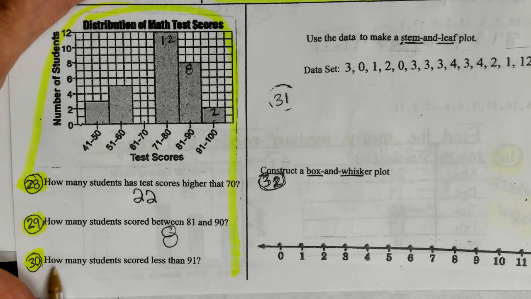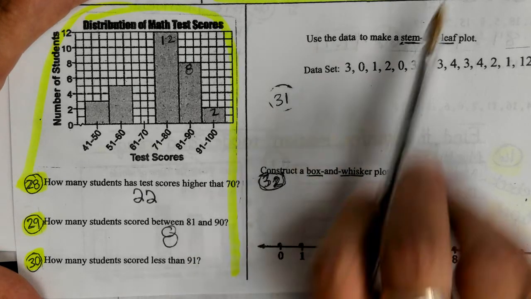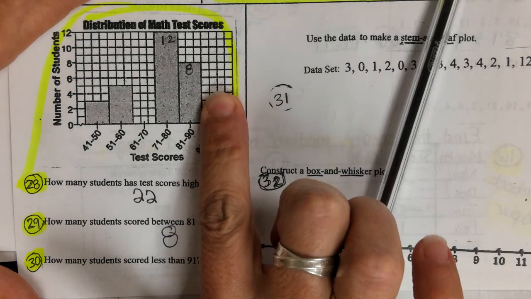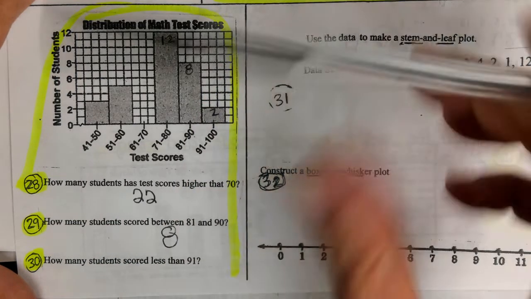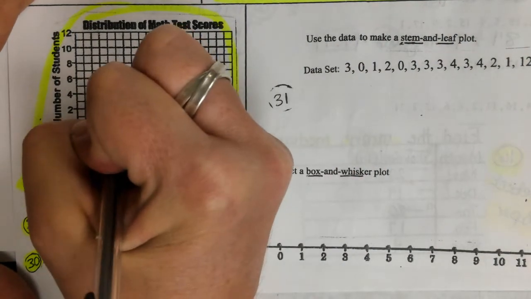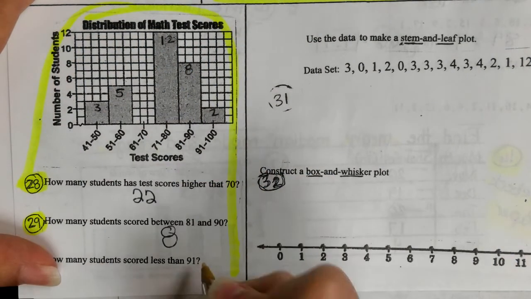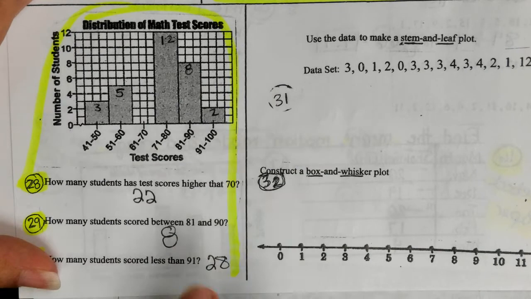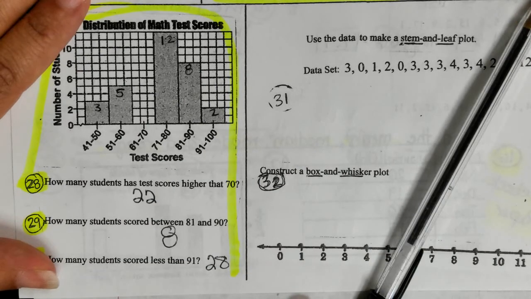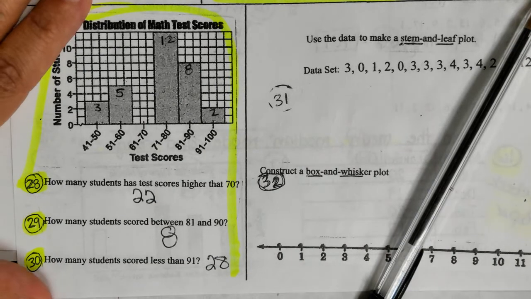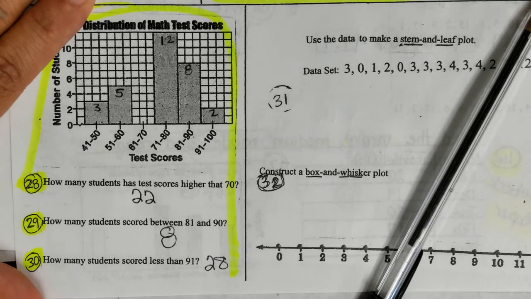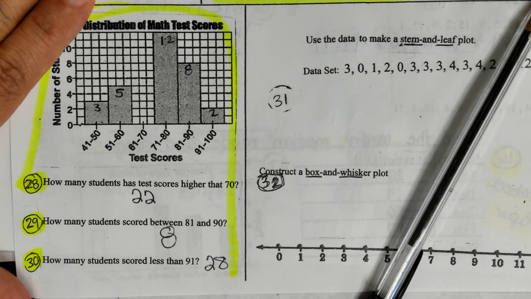And then 30, how many students scored less than 91? Less than 91 is all of them. This one's 5. That one is 3. So that's 20 plus 8 is 28. Very good. Just throwing this out there, how many kids scored between 61 and 70? None. Make sure you understand that, just in case.